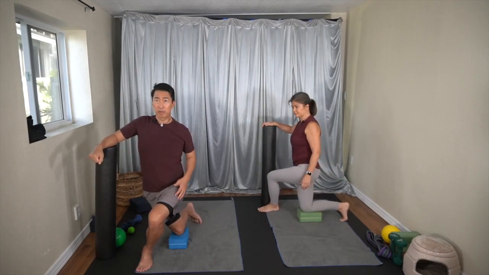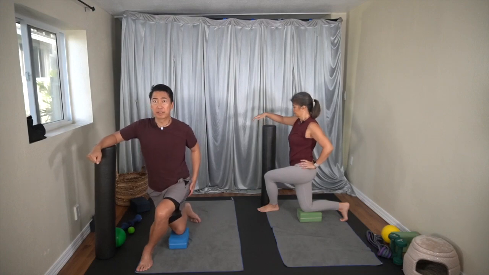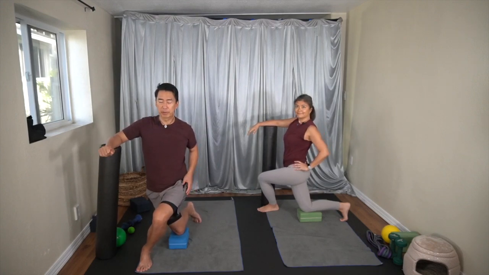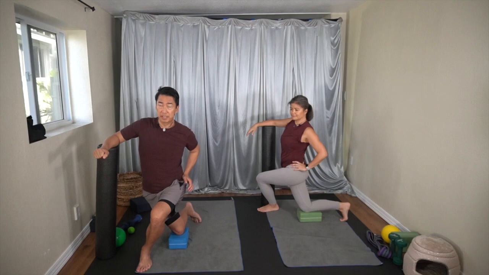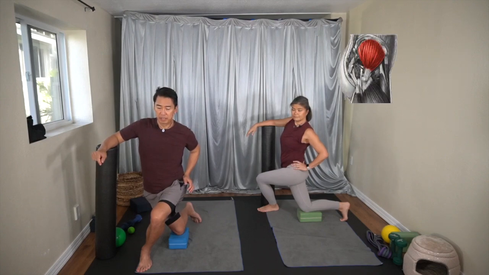Push your hips forward first. You'll want to stick your butt out. Don't stick it out. Push your hips forward first. Don't worry, we'll get that. Hips go to the side. You'll feel the stretch of your glute medius and also the iliotibial band. Abs are nice and tight.